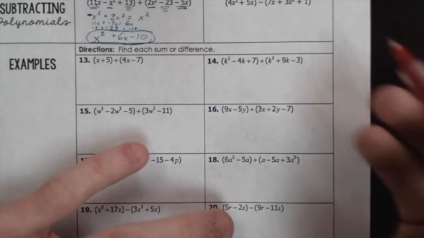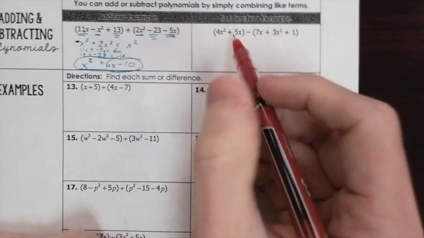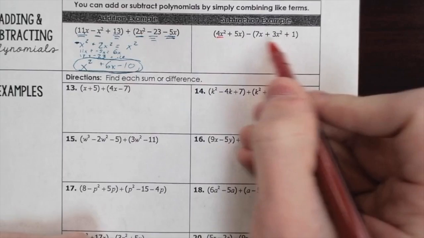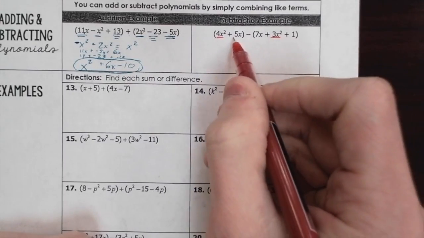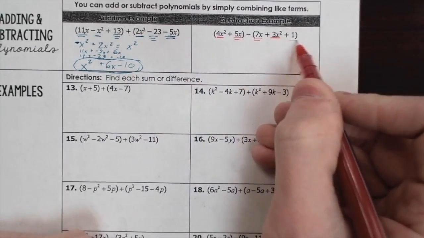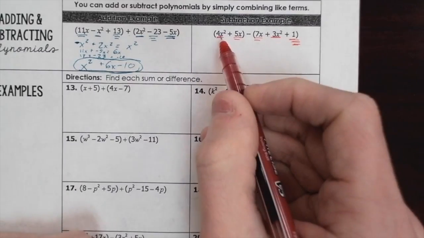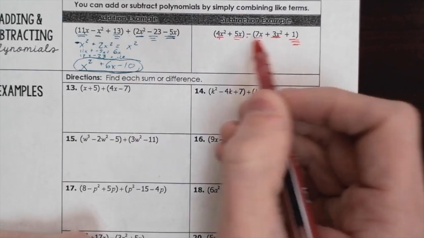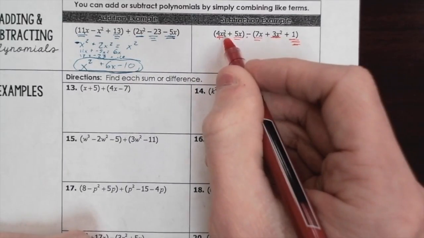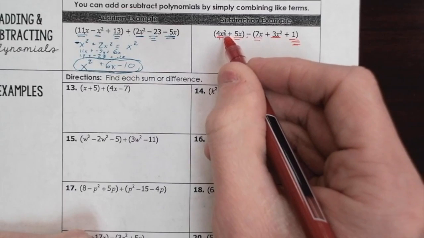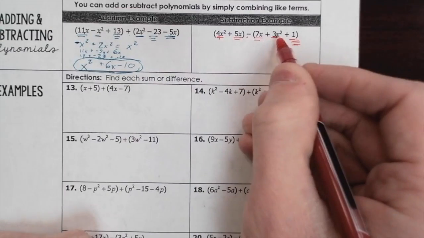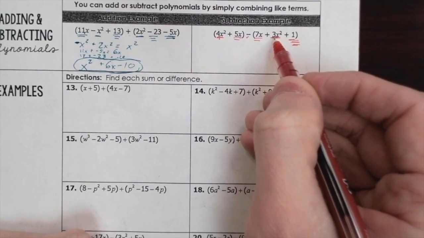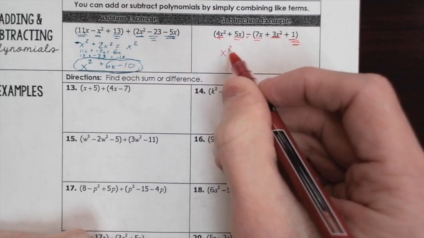Okay, on subtraction, we have this term, 4x squared, so we have a quadratic here, we have another one there, linear there, and just one constant. So 4x squared minus 3x squared, so really all we're doing is 4 minus 3, and we keep the x squared. So we're not doing 2 plus 2 for the variable or the exponent. We're doing just 4 minus 3, and we keep the x squared. So we have 1x squared left.